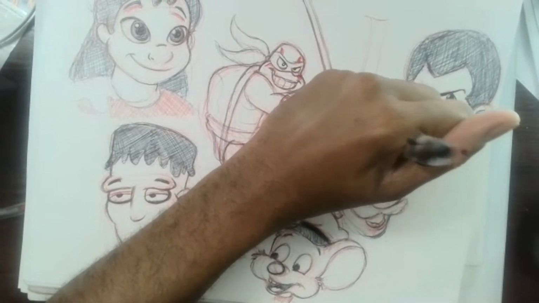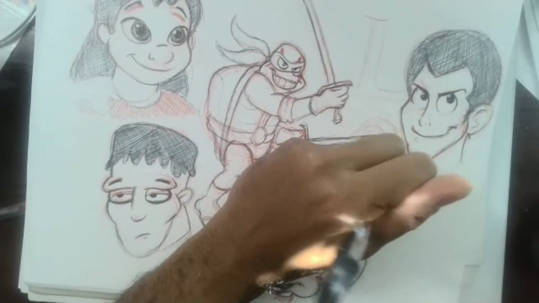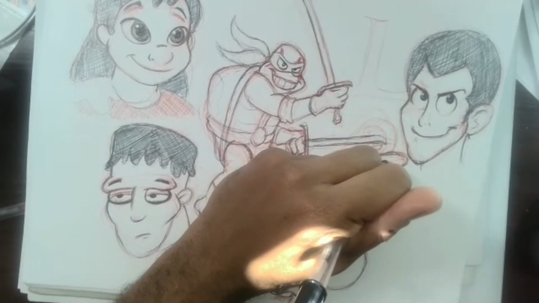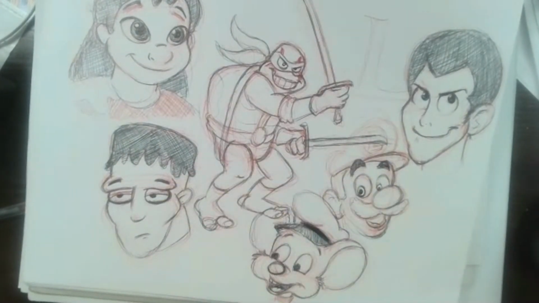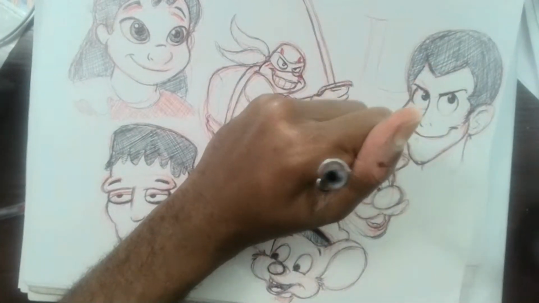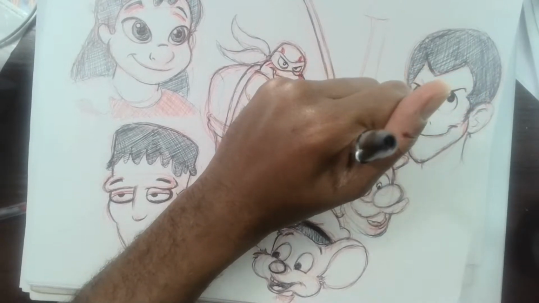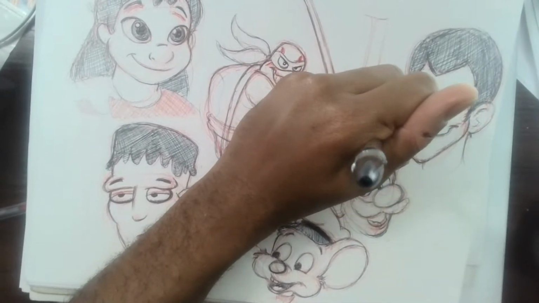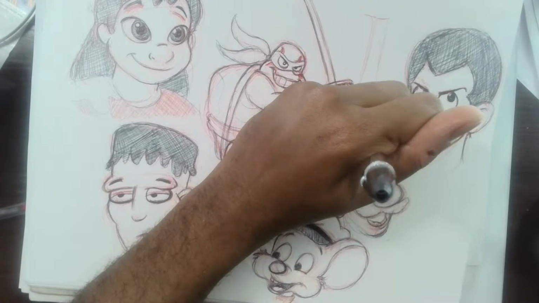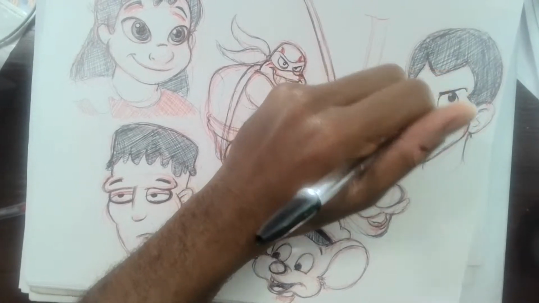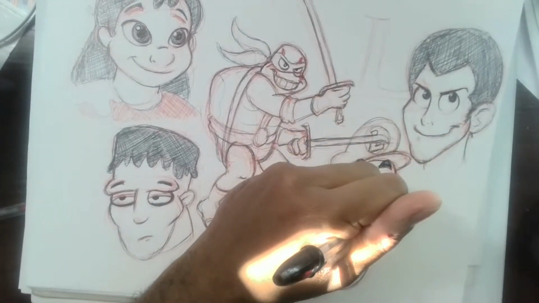Let's get the little brim of his hat. All right, let's color in his mouth while I'm at it.